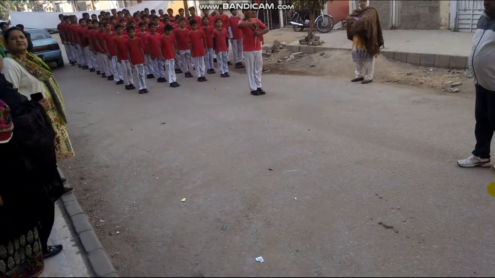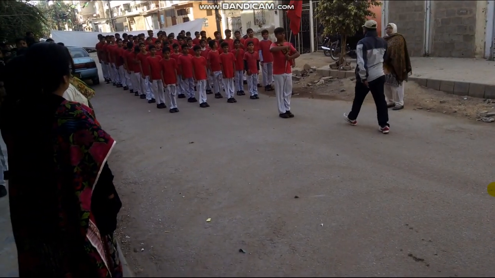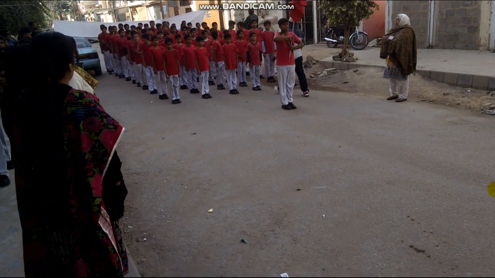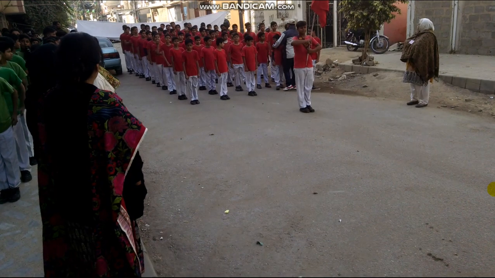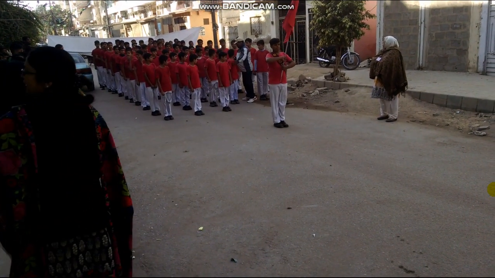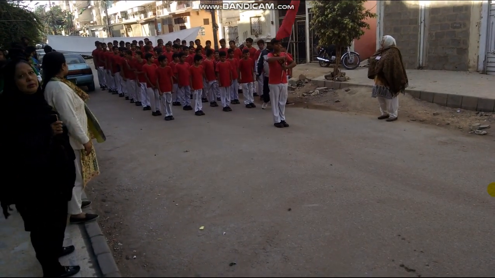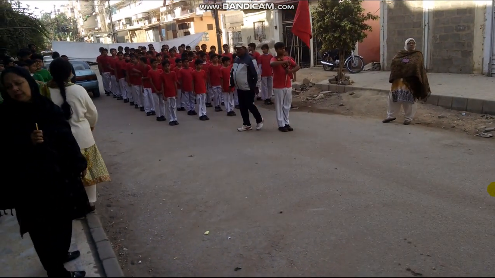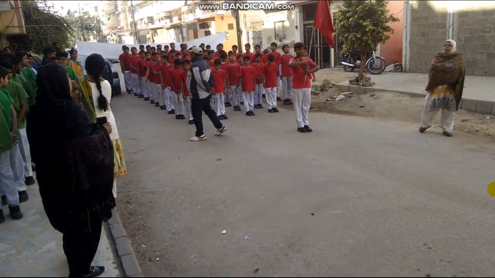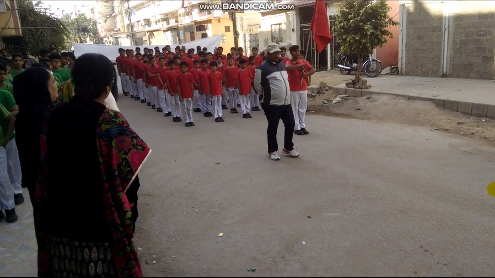Today we have the march past of Unity House, and in this Unity House we have all the classes 6, 7, 8 and 9 metric classes, and Shahbaz is leading the march past in Unity House. All the students are standing in a proper way and a proper drill order.